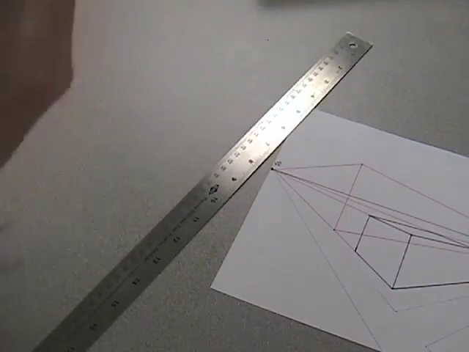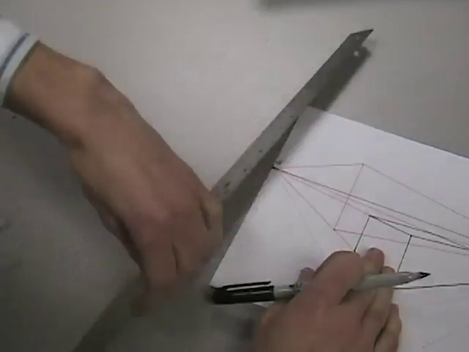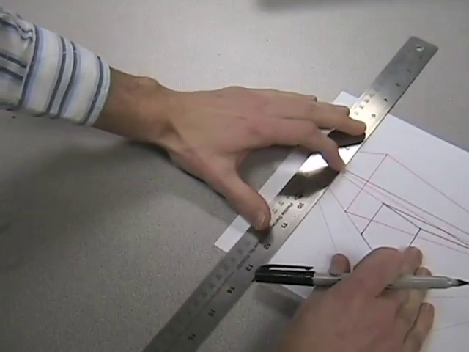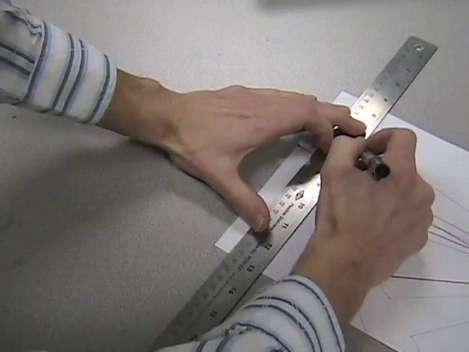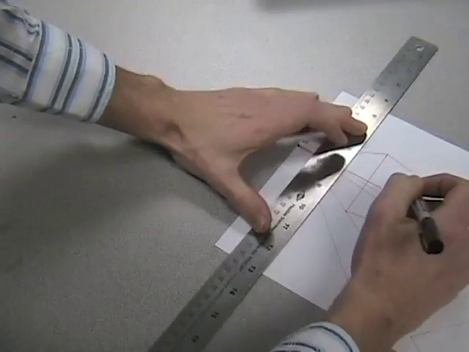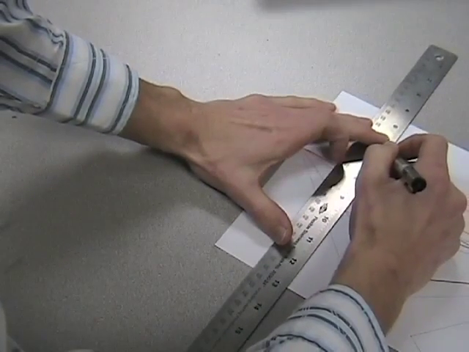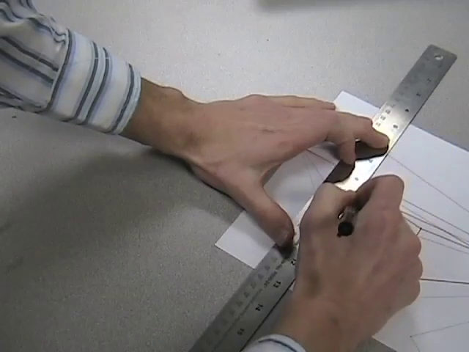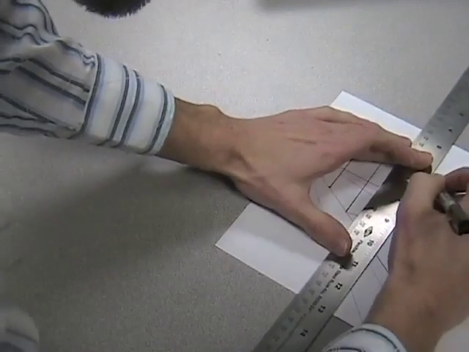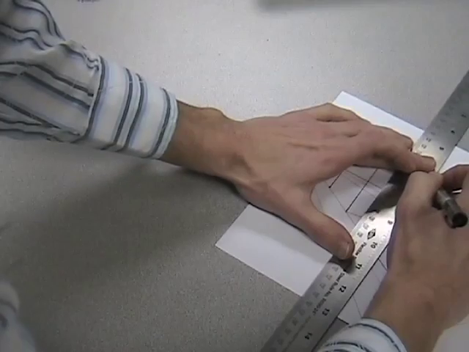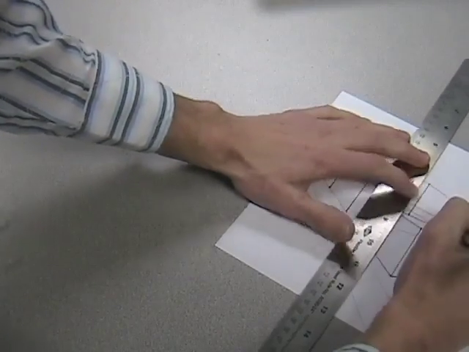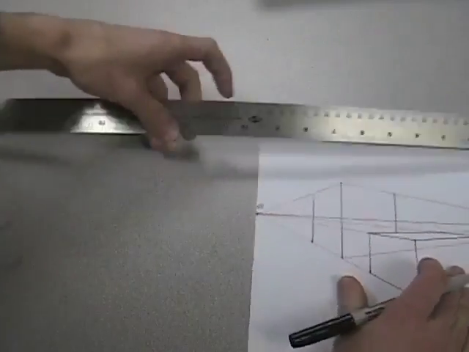Now I'm going to use my black pen and I'll finish this off so you guys can kind of see it. So go make that vertical. Make the corner black here. We'll finish this one off here. Now, because it's going behind the other house, I'm not going to obviously finish that line.